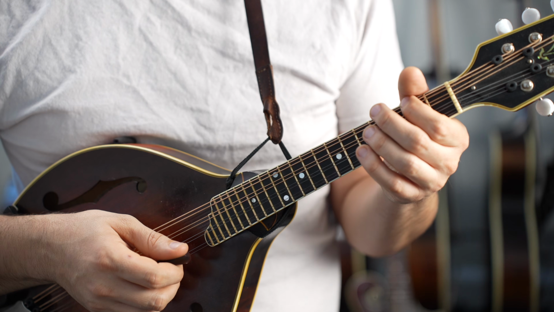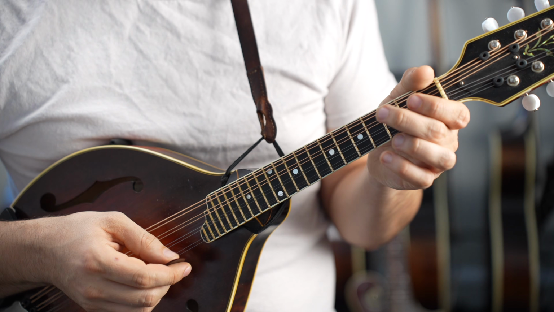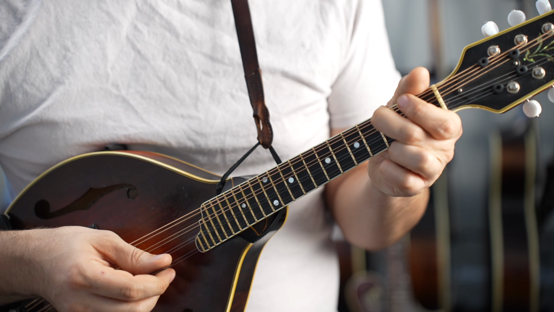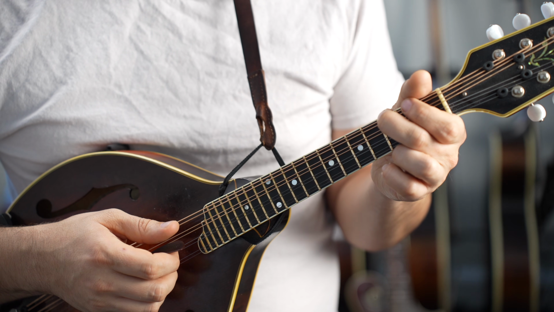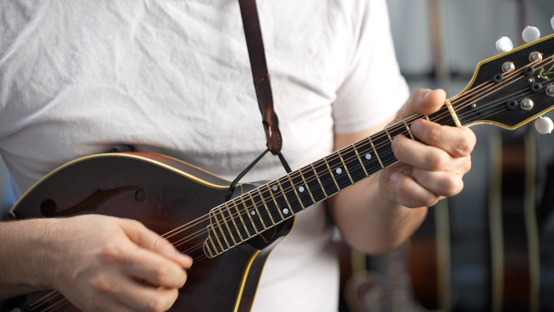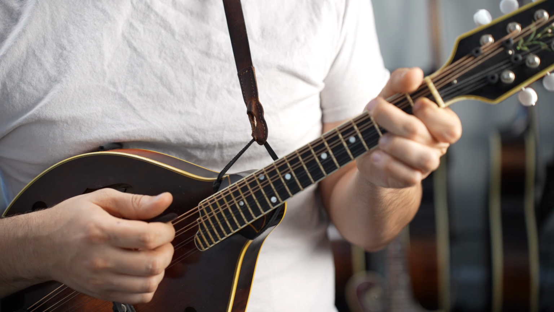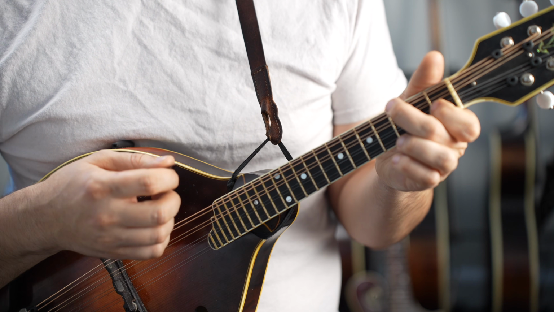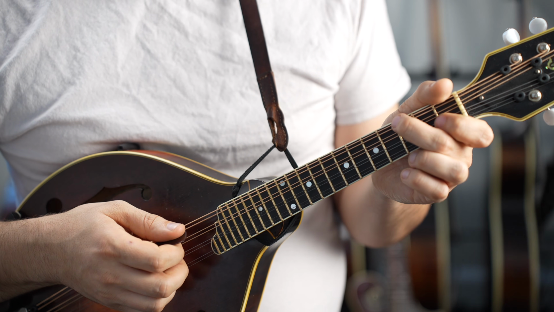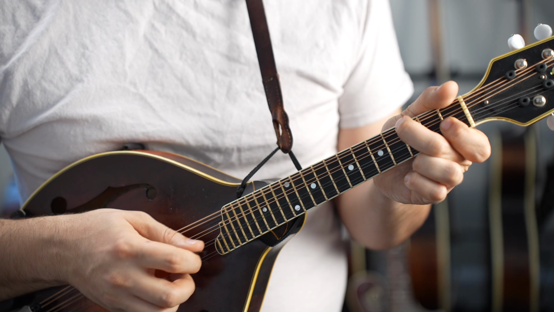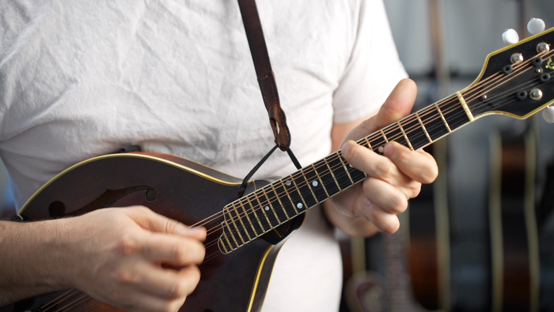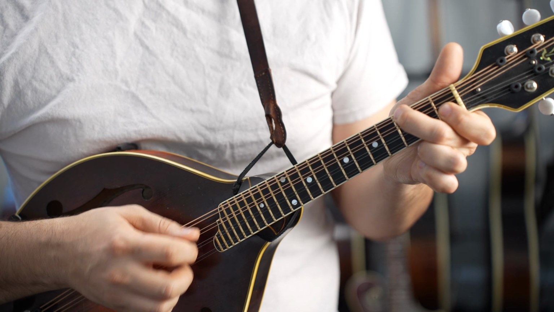And now we can move that around. We can go the 3rd fret on the G string is a B flat, go 2 strings towards the floor, back 2 frets, and we have 2 B flats, 3rd fret on the G, 1st fret on the A. And now from there, you can slide that around, and it's always going to be an octave.